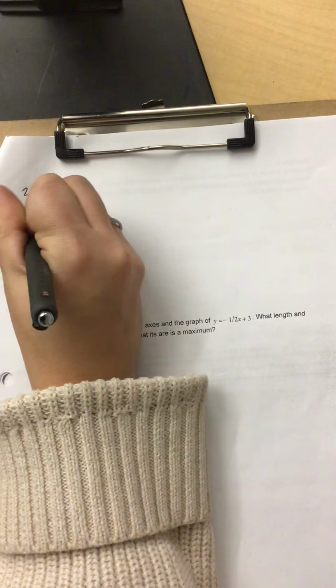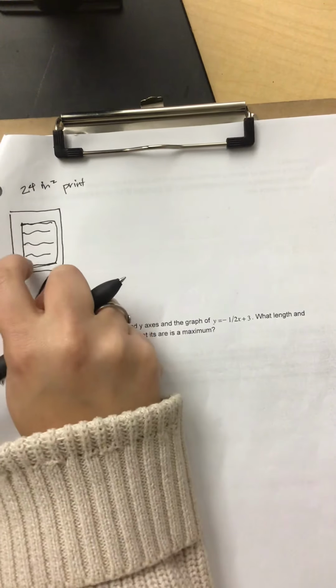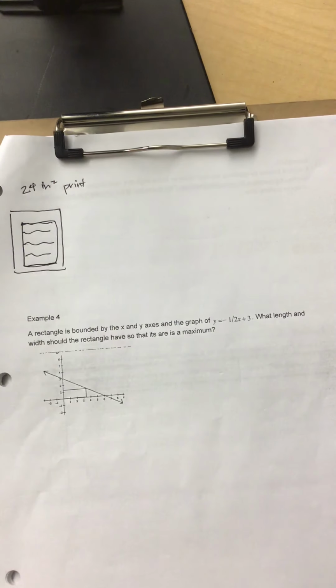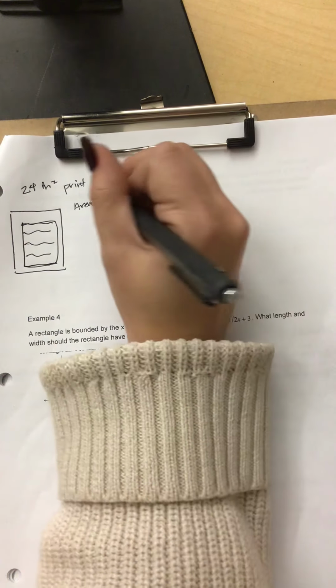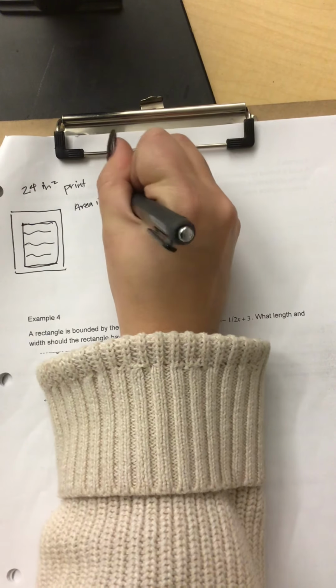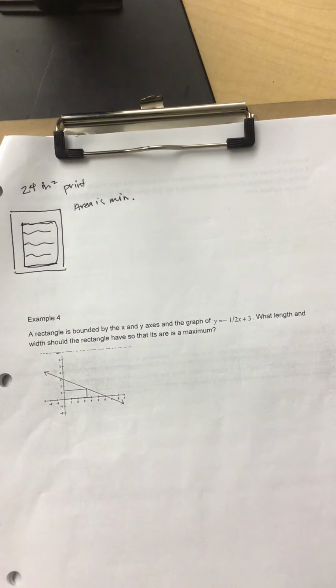Yeah, the left and the right. So these are 1 inch. These are 1.5 inch. And they want to know what the dimensions of the page should be for the least amount of paper used. So what am I trying to maximize or minimize? Area. I want to use the least amount of paper, right? So I want it to be as condensed as possible. Okay. So we're going to try and minimize the area.